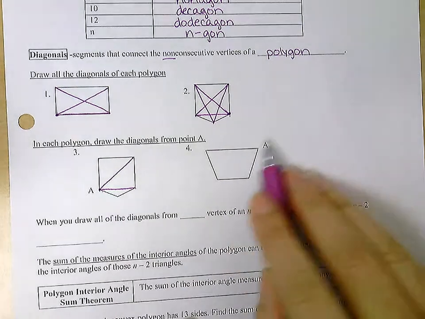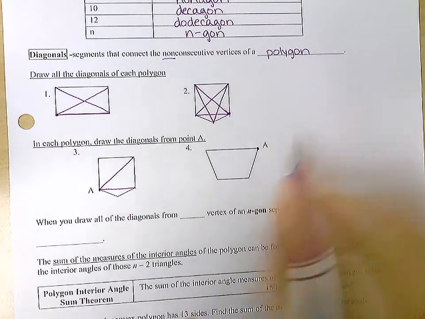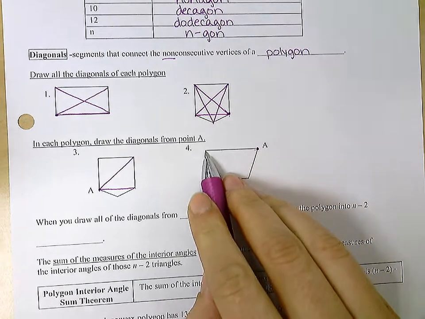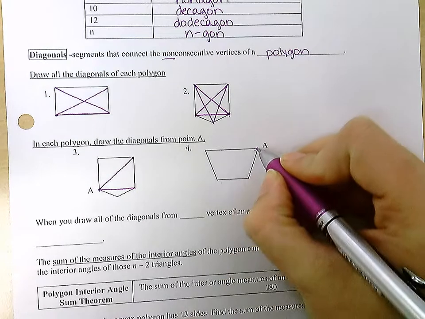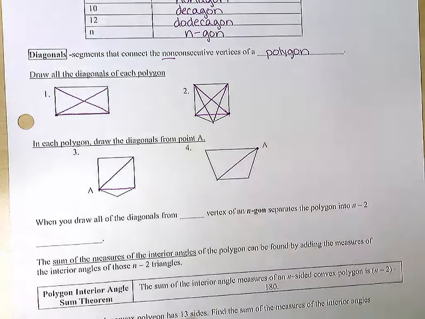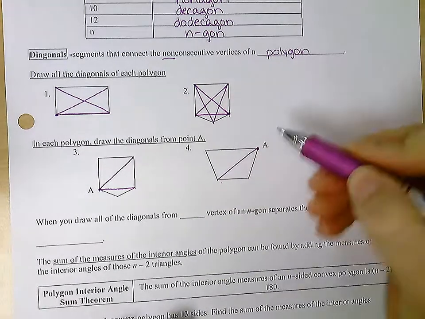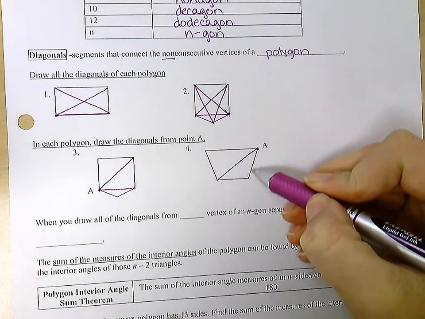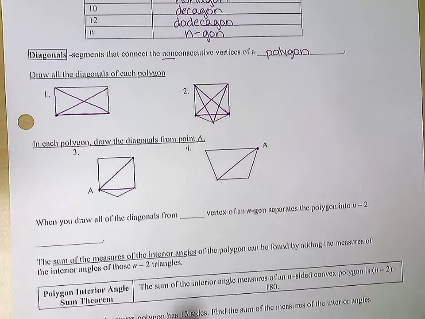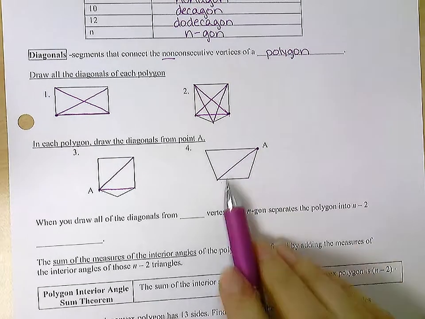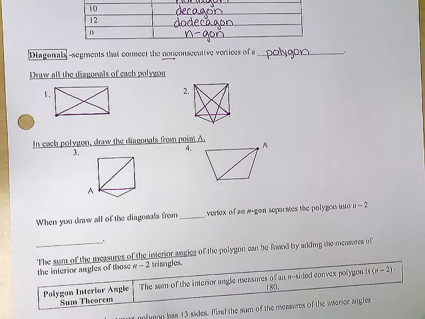Same thing in number 4, from point A. I can't connect to this angle over here because that's along the side. Moving to the next angle, that does go through the polygon. Third angle here, that's along the side, so I can't connect those. Okay, so that's how you draw in your diagonal from a given angle.